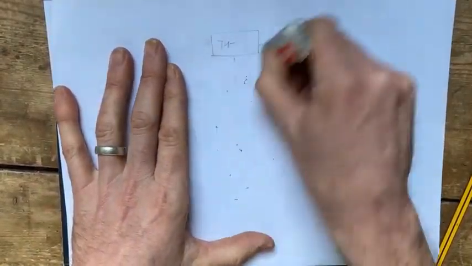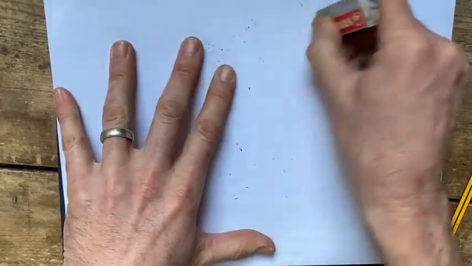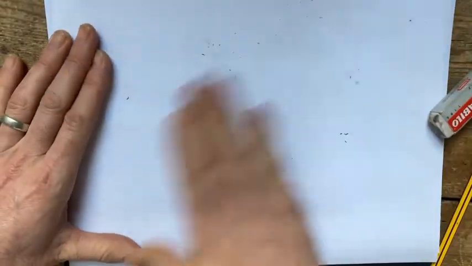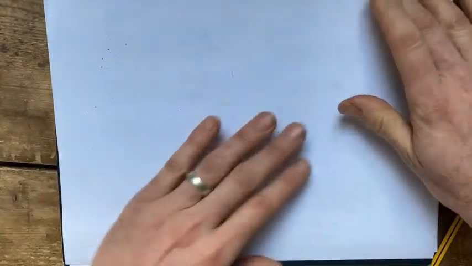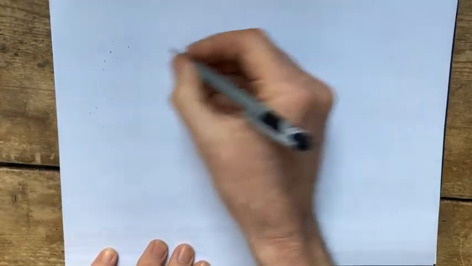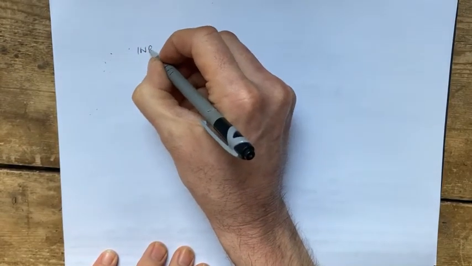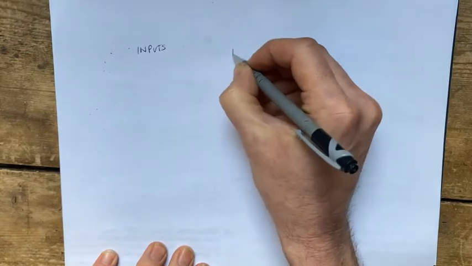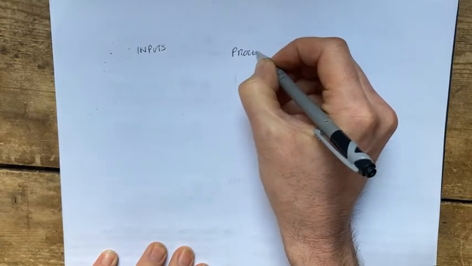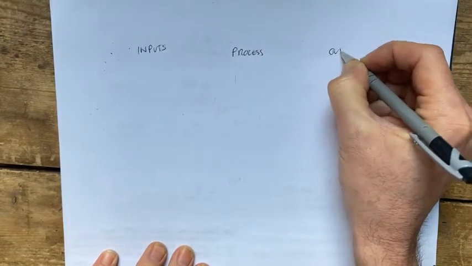So using one of your products as an example, I just want to have a little think about how we can represent this. I've done a little bit of work already on it, but let's use Theo's mug temperature sensor as an example. And we're going to start off just by looking at the different inputs, and we're going to look at the process, and we're going to look at the outputs.